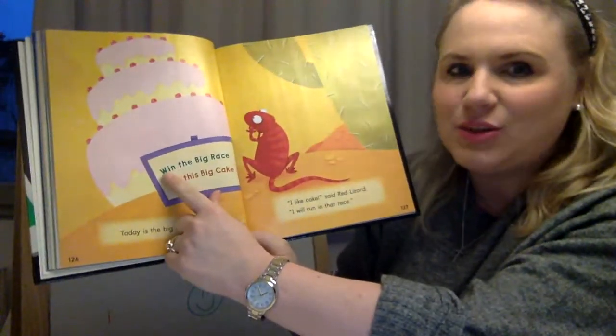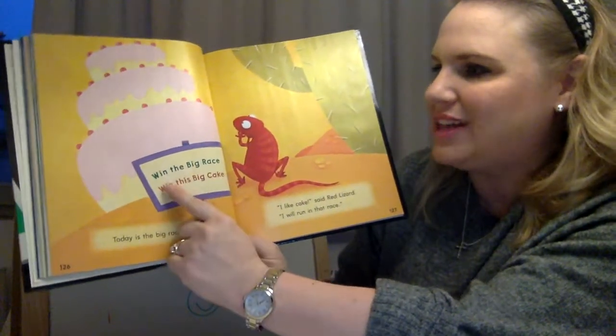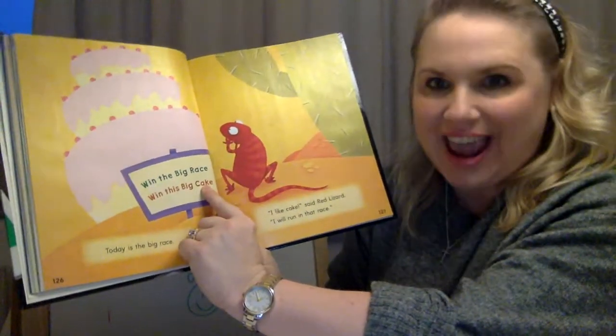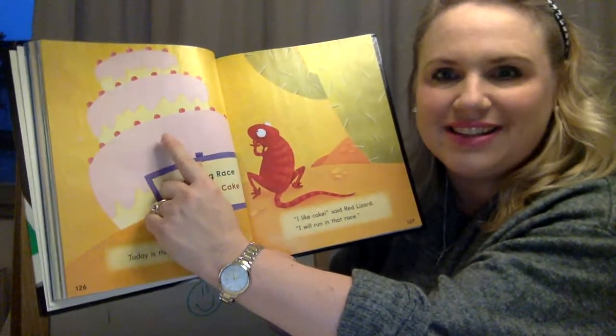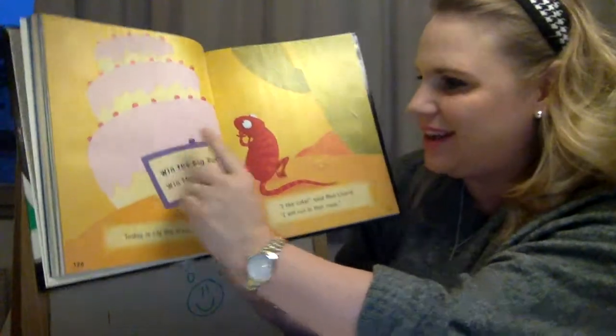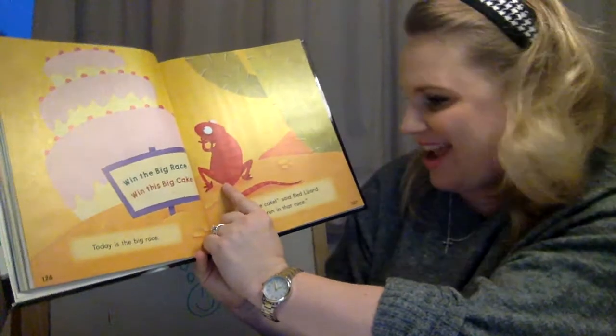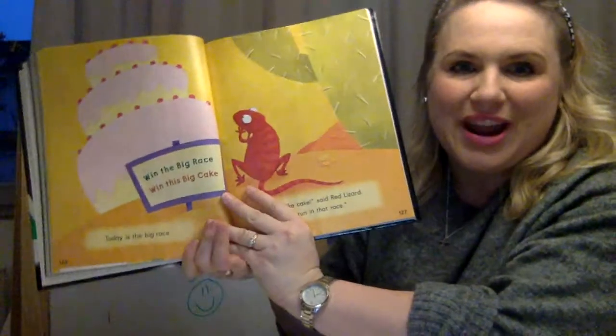Look at this sign. It says, win the big race. Win this big cake. Oh, I guess this cake is the prize for winning this race. And Lizard says, I like cake. So he's going to run in the race.